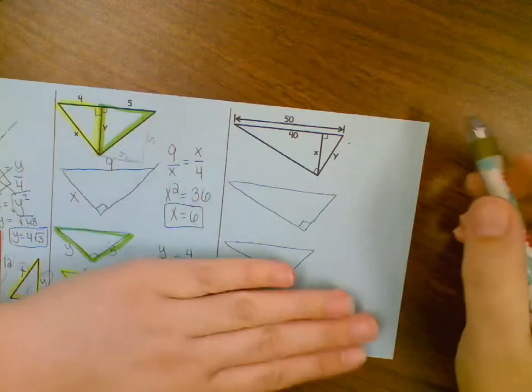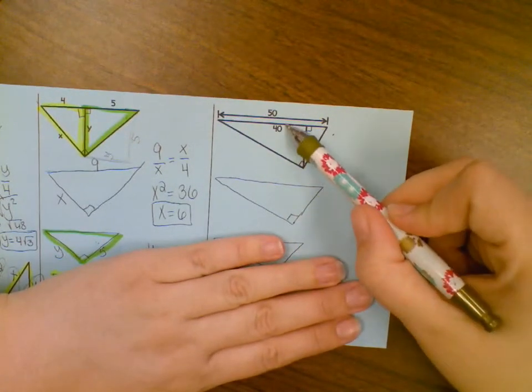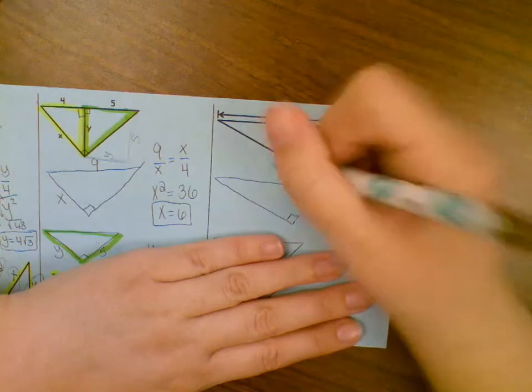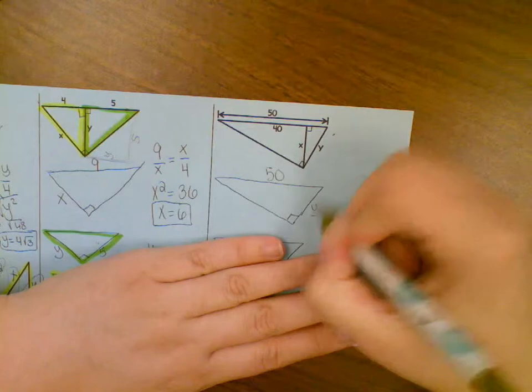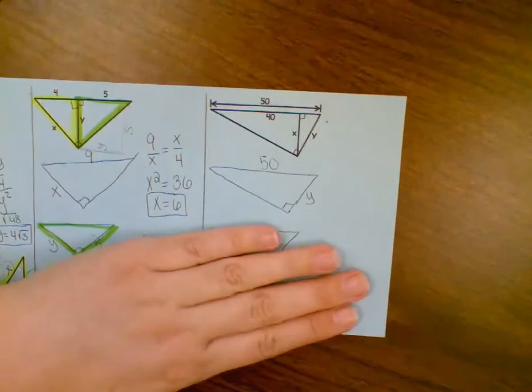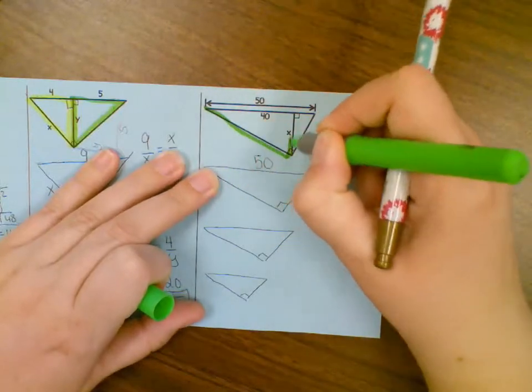Okay, so let's take a look at the big one first. So in the big one, our side that's across from the right angle, the hypotenuse, is labeled 50. The short side is labeled y, and the long side has no label. So let's take a look next at our medium triangle.